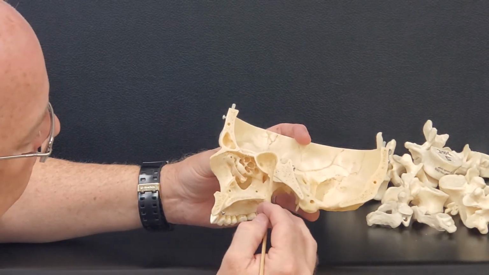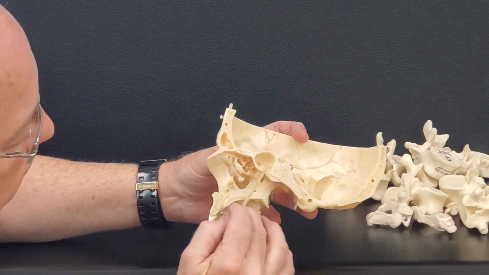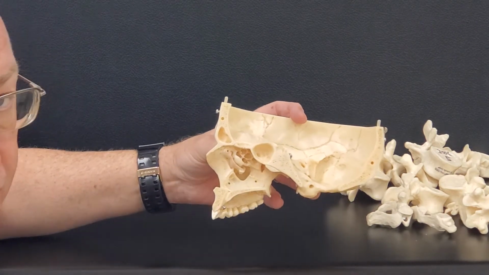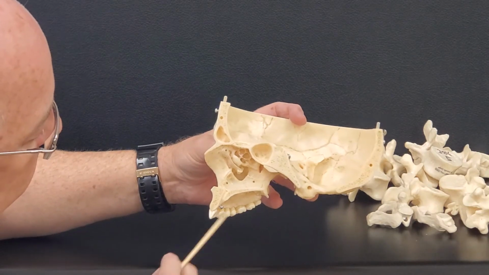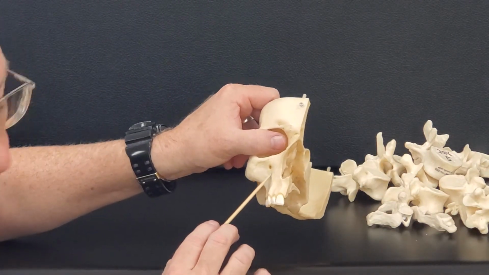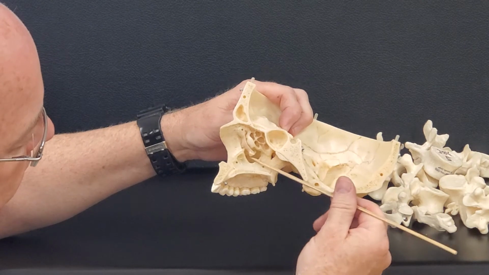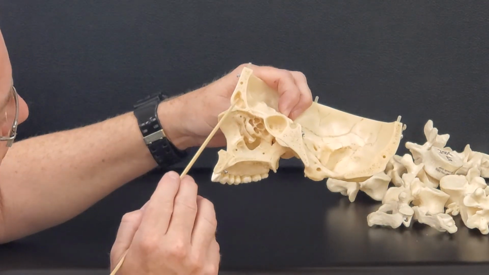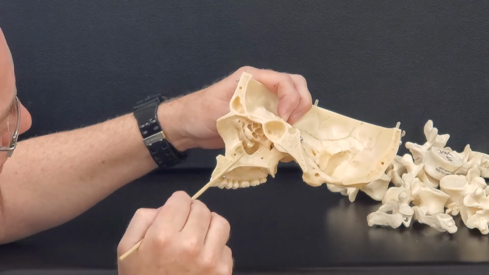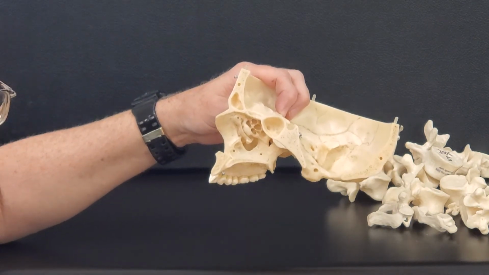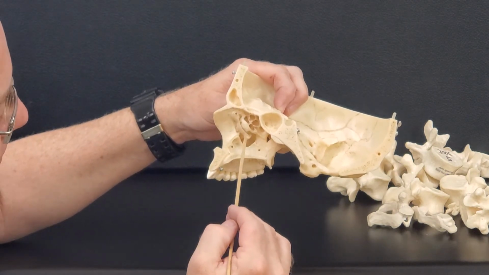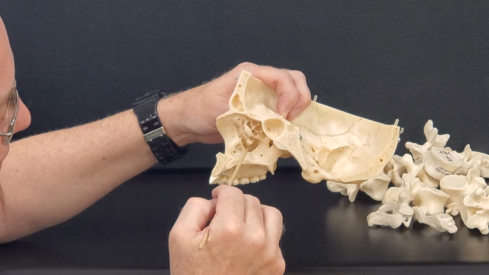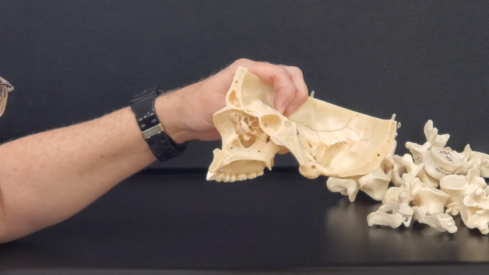If I go straight behind them, this big empty space here is in the sphenoid bone. I can see the sella turcica here. This sphenoid bone has the sphenoidal sinus. And then finally, this would be the maxillary bone here. If I turn it sideways, there's a big empty space in the maxillary bone called the maxillary sinus. So we have frontal, ethmoidal, maxillary, and sphenoidal. To me, it spells the word FEMS. F-E-M-S. Frontal, ethmoidal, maxillary, sphenoidal sinuses.